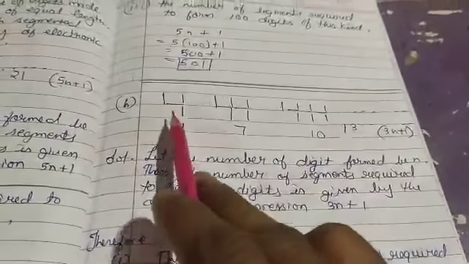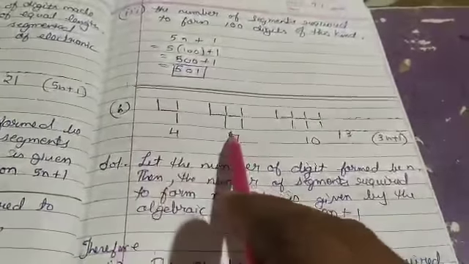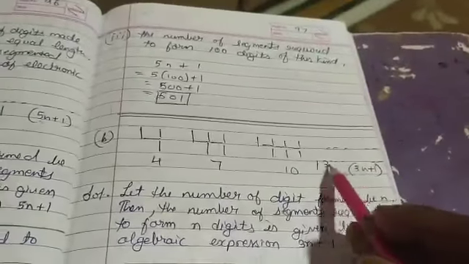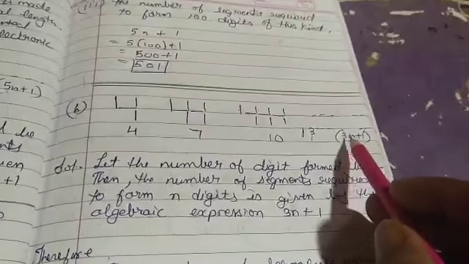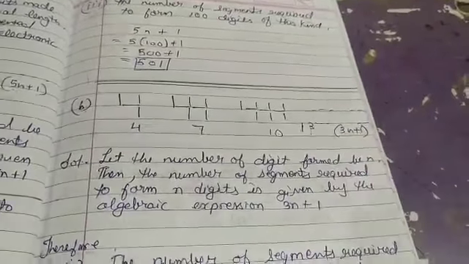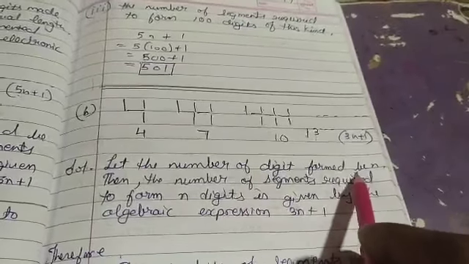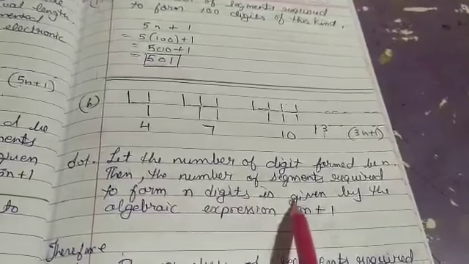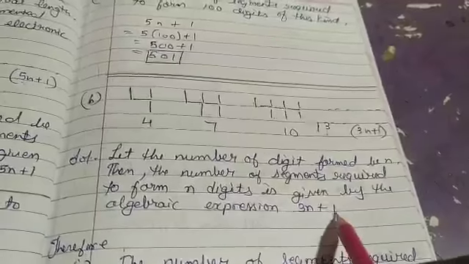See, the next pattern is given, that is 4. See, 1 2 3 4, then next is 7, next is 10, then 13, and so on. And the expression is given, 3 times n plus 1. So here also we have to consider, let the number of digits formed be n, and the number of segments required to form n digits is given by the algebraic expression, that is 3 times n plus 1. Then what you need to do, let us see.